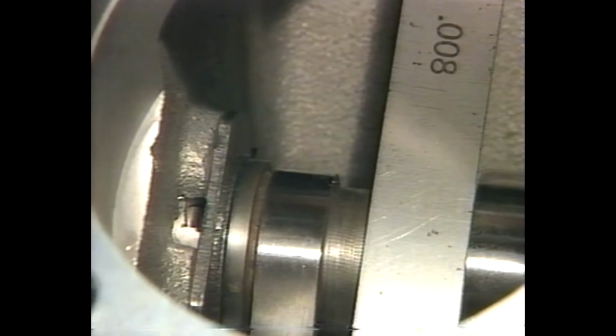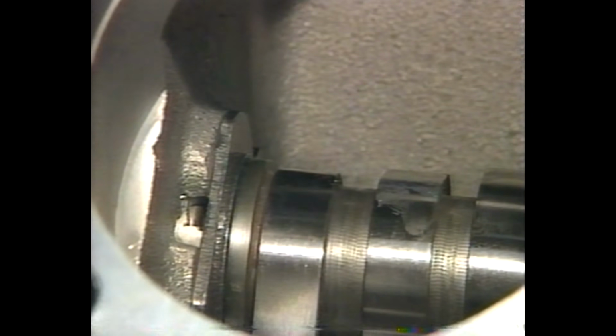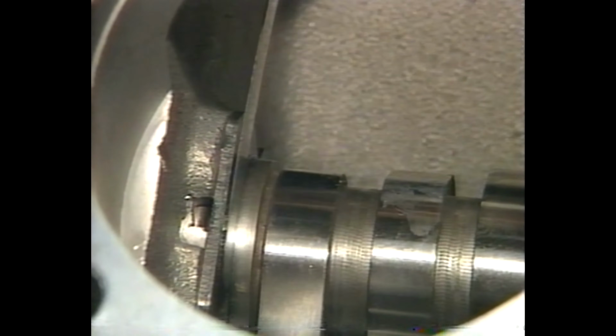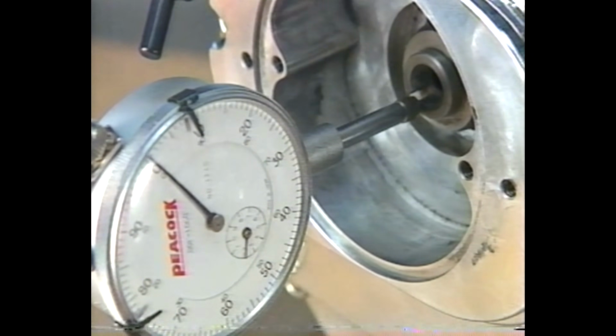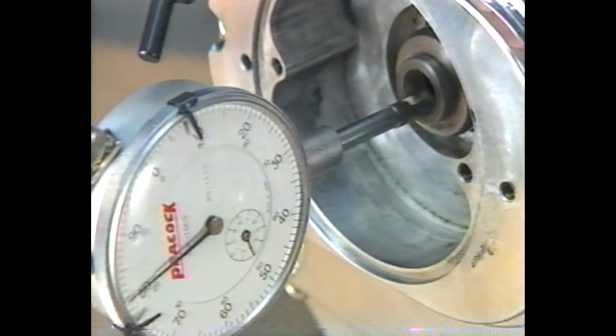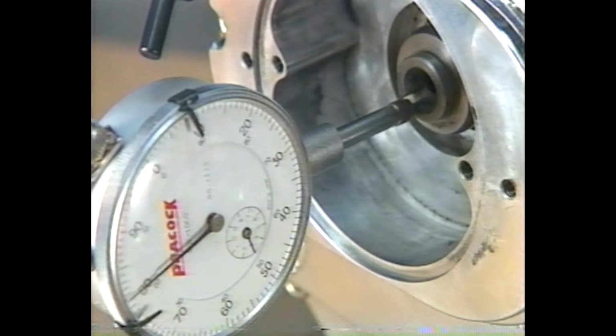Then we must physically check the camshaft end play with a set of feeler gauges to confirm that our procedure has provided us with 8 thousandths of an inch of end play. If for some reason camshaft end play has changed and falls outside our limits, we must repeat the whole procedure until the results are satisfactory.